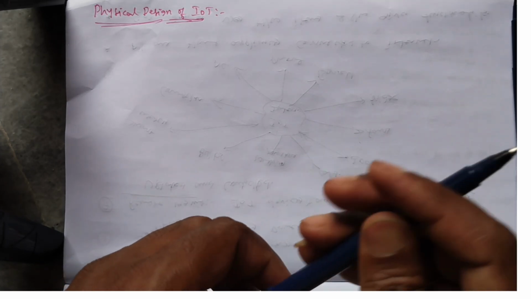In today's class, we'll discuss the physical design of IoT, the physical devices of IoT. First of all, what are things?